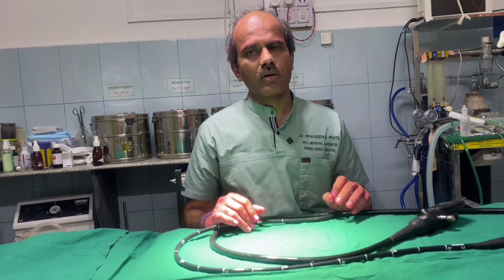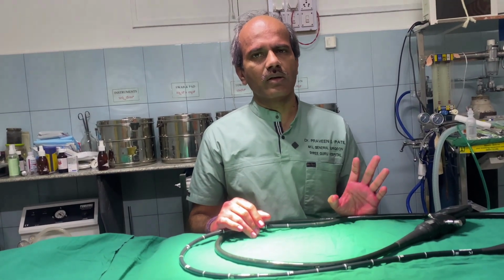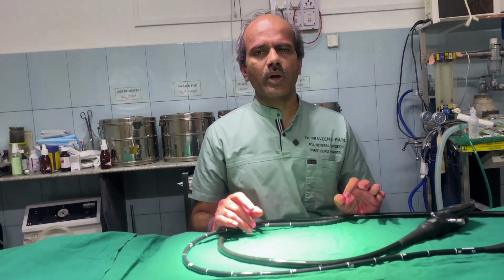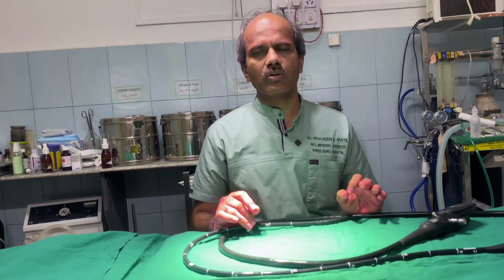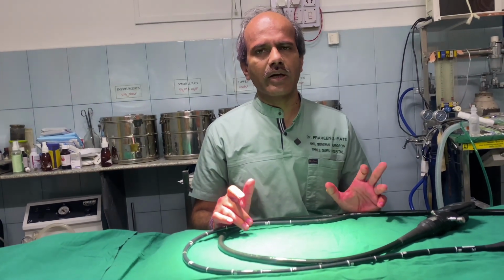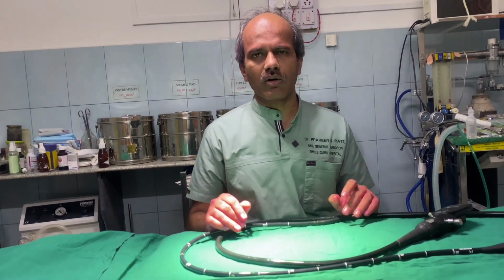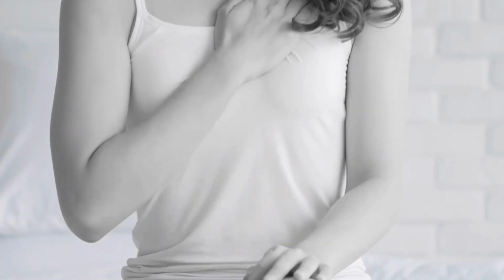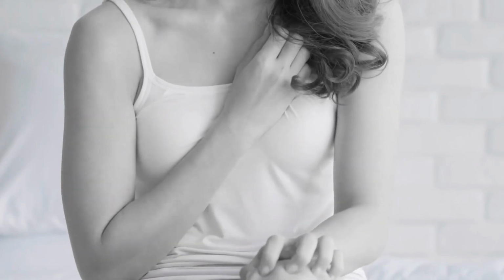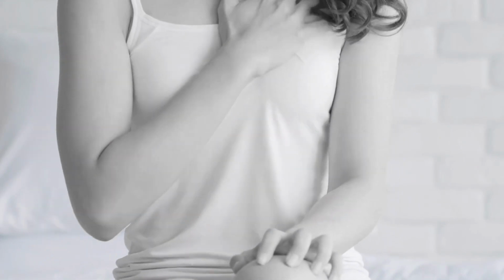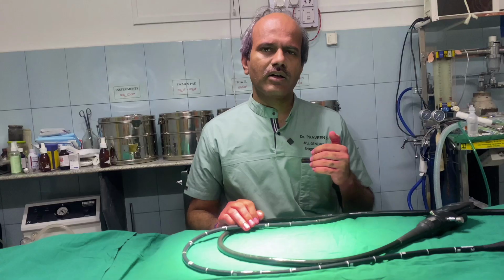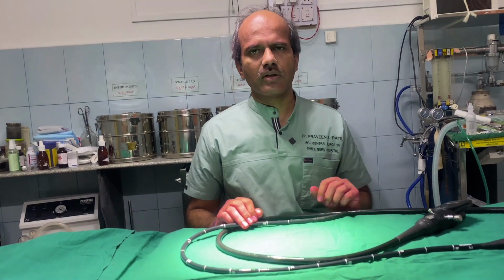Next comes atypical chest pain. The patient may complain of pain in the chest, particularly towards the left side, and that may radiate into the neck or the left arm. Because the esophagus is not exactly in the center of the body, it's slightly deviated towards the left.